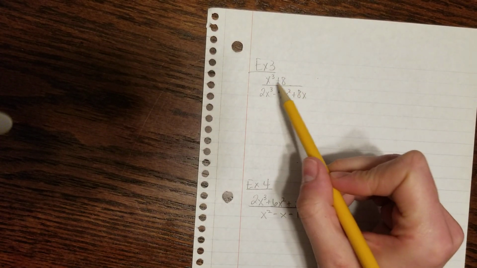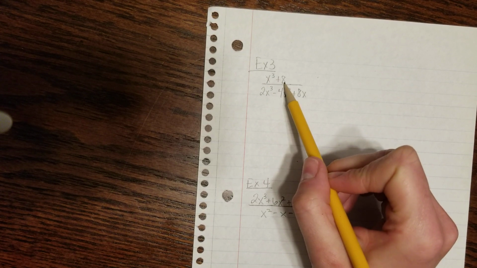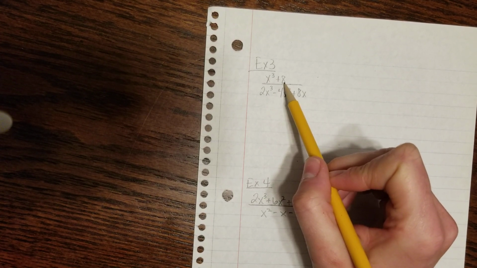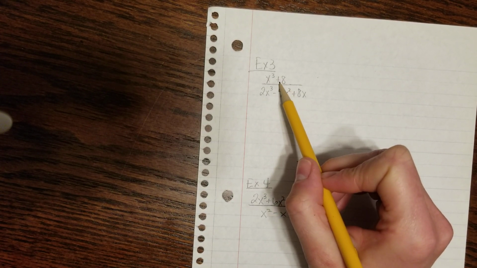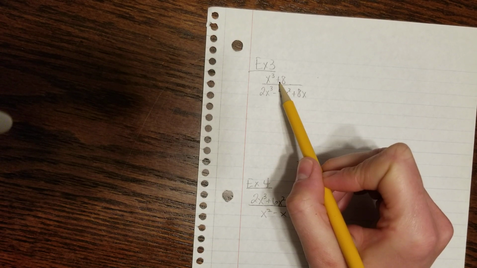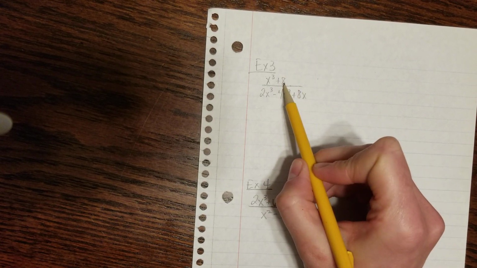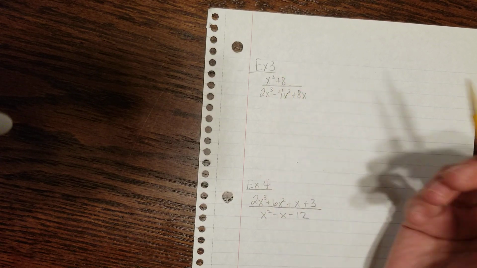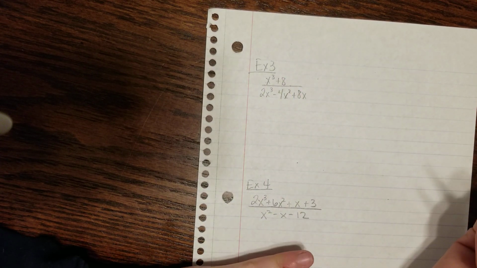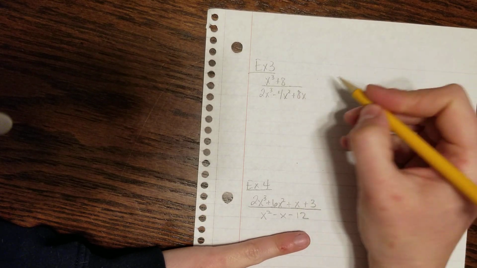So we've got another binomial. There is no greatest common factor. This is not a difference of squares because it's adding. So we want to check to see if it's a sum of cubes. So 8 is 2 cubed, so it's a cube, and x cubed is clearly a cube. It has a name, cubed. So this is a sum of cubes.